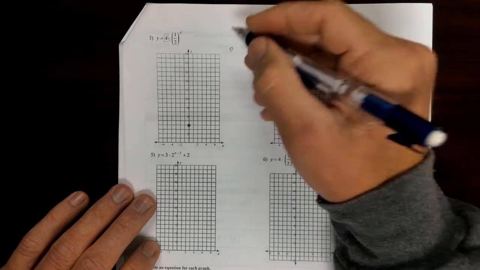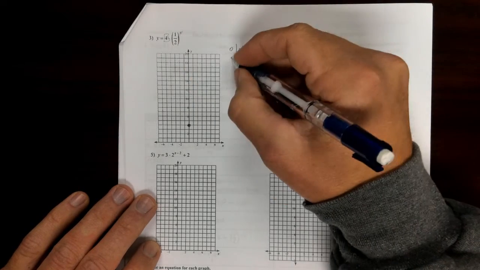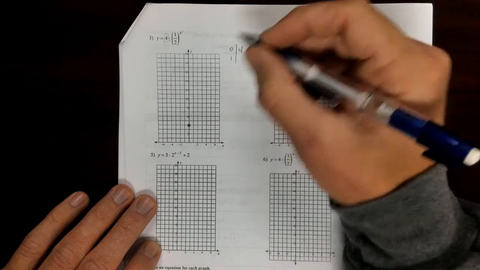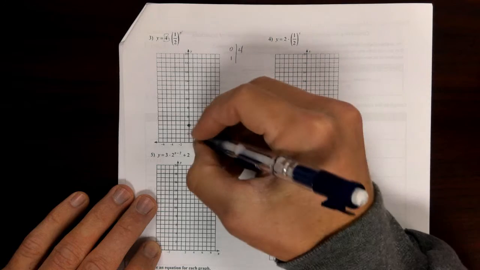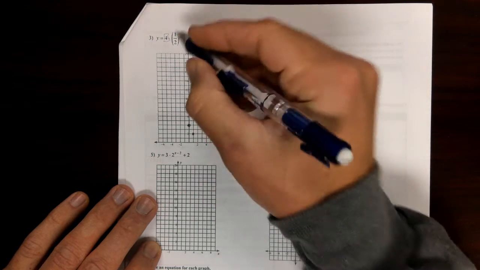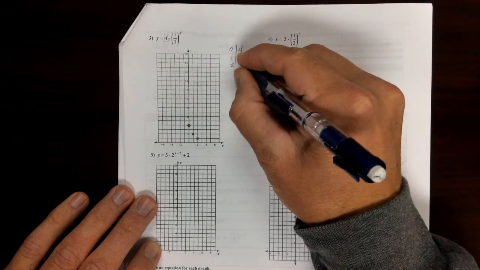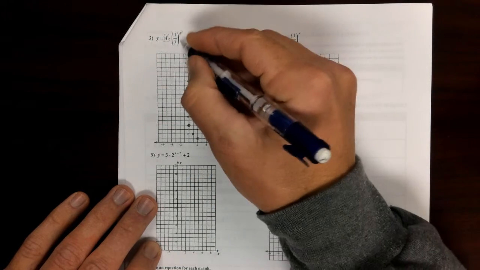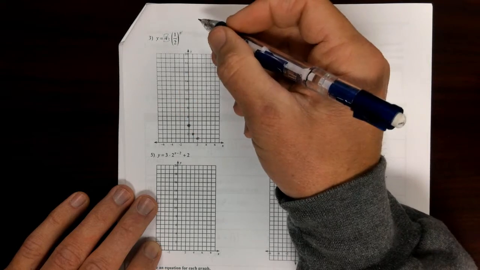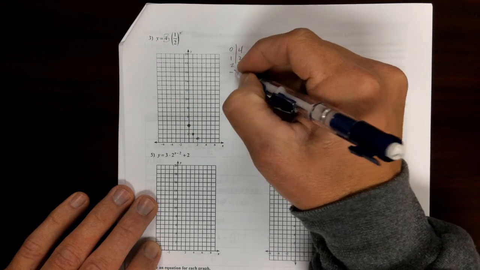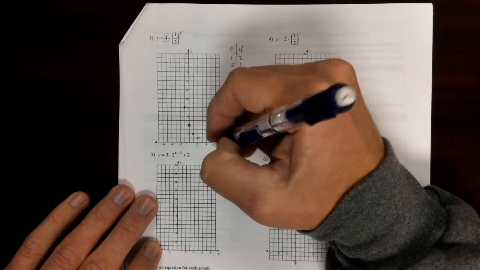Alright, so from that point, 0, 4, let's find another point. So 1/2, we raise it to the first power. Let's plug in 1 for x. We've got 1/2 here. So 4 divided by 2 is 2. So we have a point at 1, 2. If I plug in 2, this would be 1/4, so it would be a point at 2, 1. If I plug in -1, that would be the reciprocal of 1/2, which would be 2. So we have a point at -1, 8. So you can see our decay function.